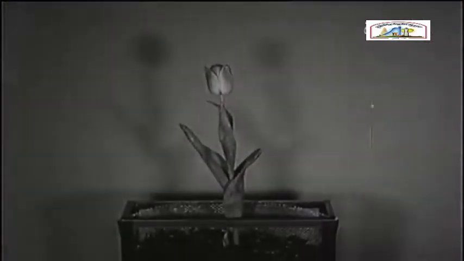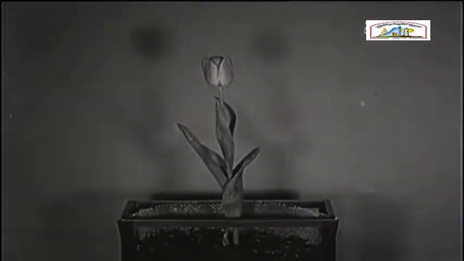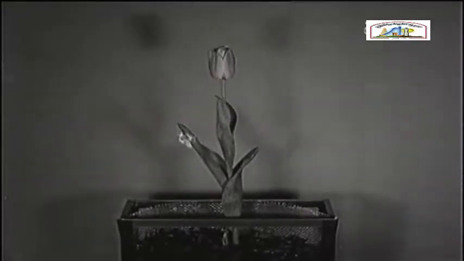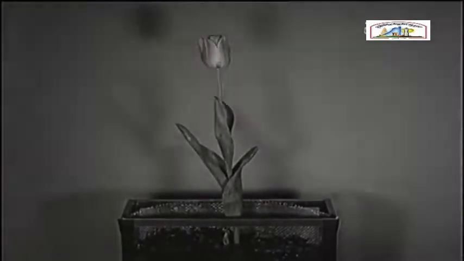The tulip grows, at first using food that is stored around the bud. As leaves develop, it can manufacture its own food. Tulips have a better chance of surviving when they are grown from bulbs instead of from seeds.